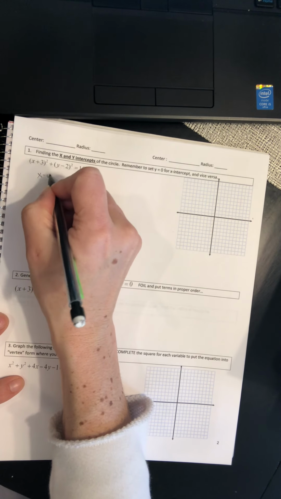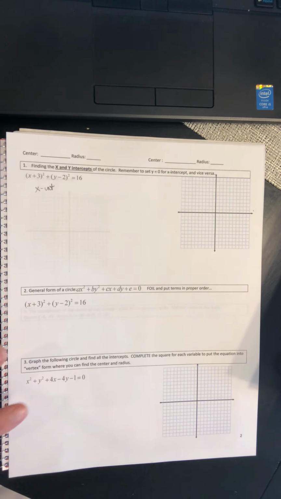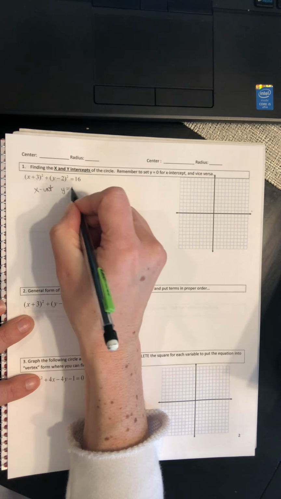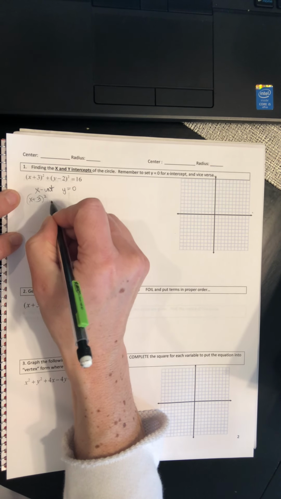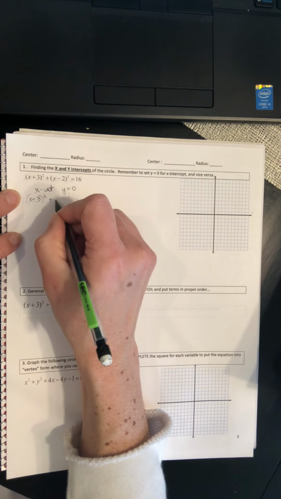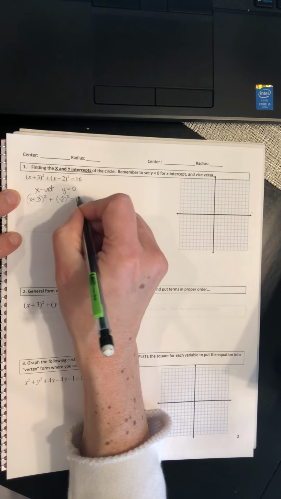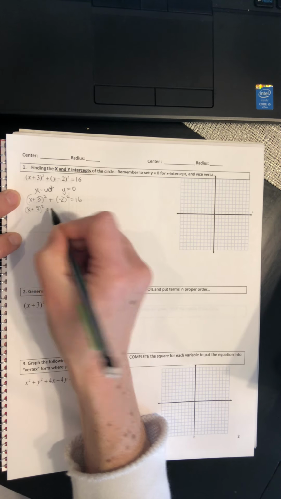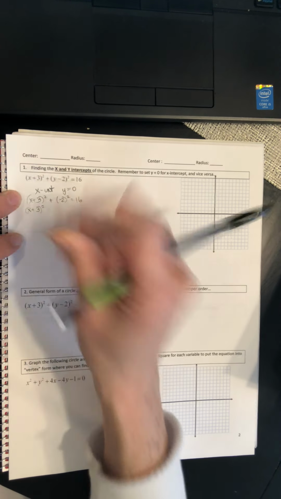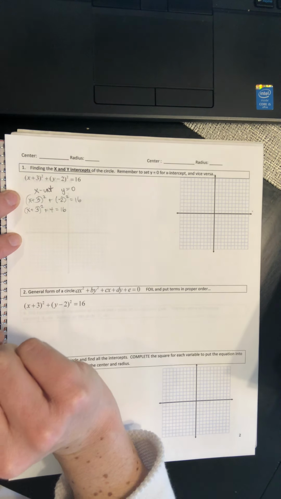So for the x-intercept, let me make sure you can see this, okay? That's when y equals 0. So I'm gonna have (x plus 3) squared plus, this becomes 0, so it's just negative 2 squared equals 16. So then I have (x plus 3) squared, should say plus 4 equals 16, okay?